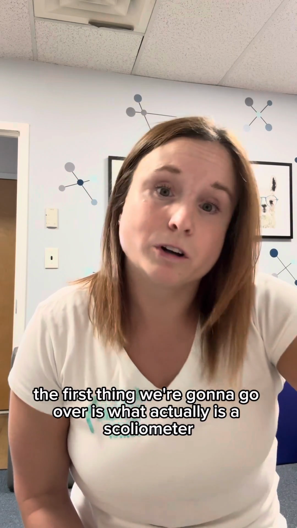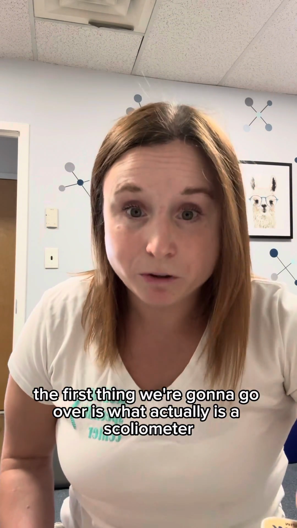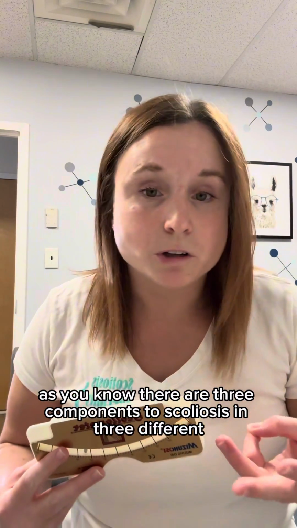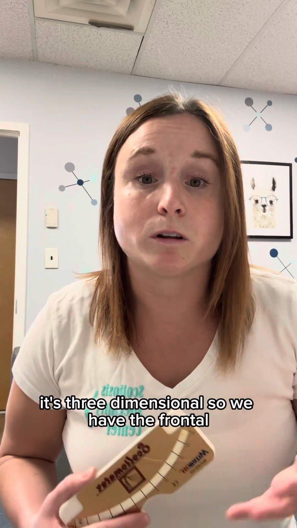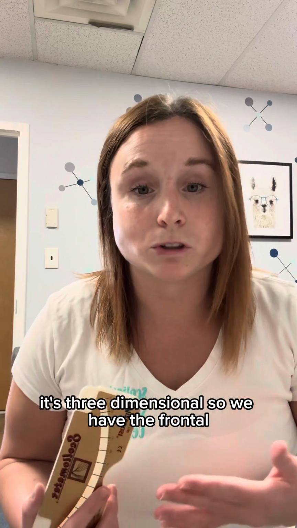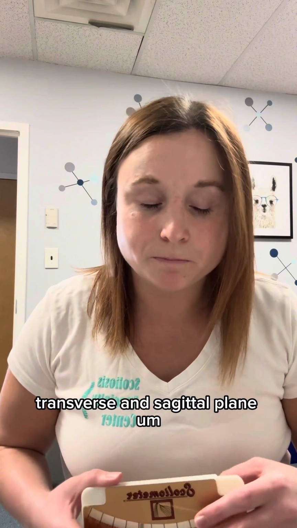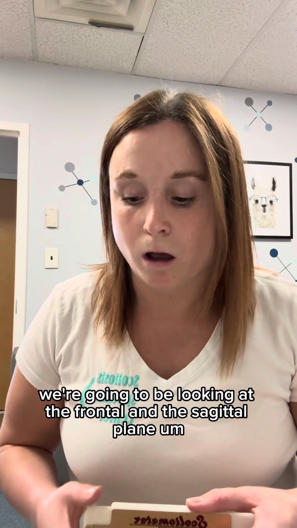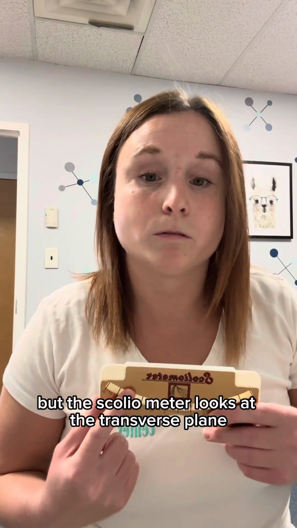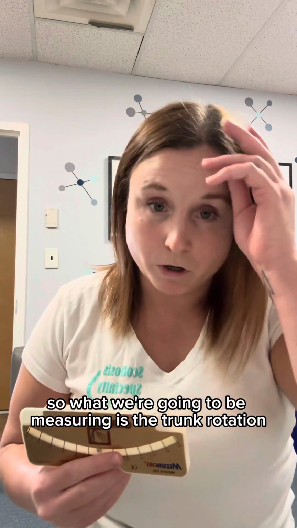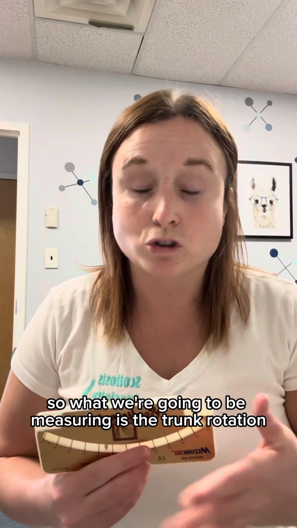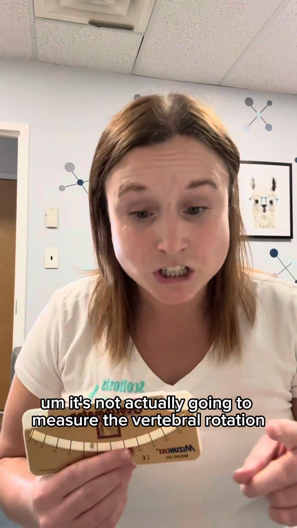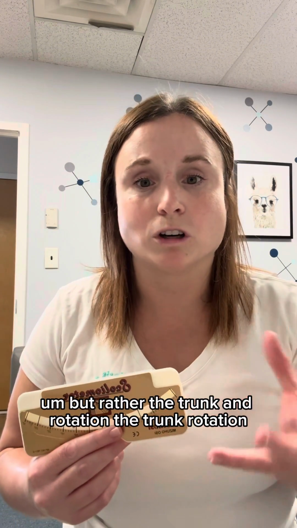So the first thing we're going to go over is what actually is a scoliometer. So this is the scoliometer. As you know, there are three components to scoliosis; it's three-dimensional. So we have the frontal, transverse, and sagittal plane. In the handout I just mentioned, we're going to be looking at the frontal and the sagittal plane, but the scoliometer looks at the transverse plane. So what we're going to be measuring is the trunk rotation. It's not actually going to measure the vertebral rotation, but rather the trunk rotation.